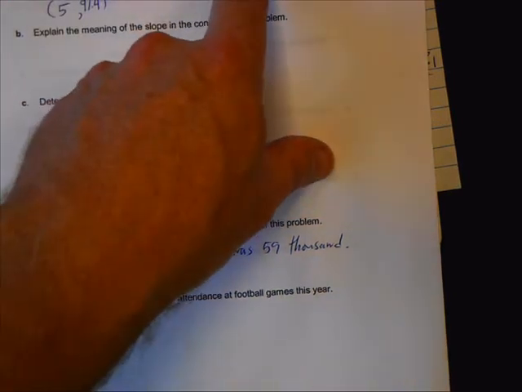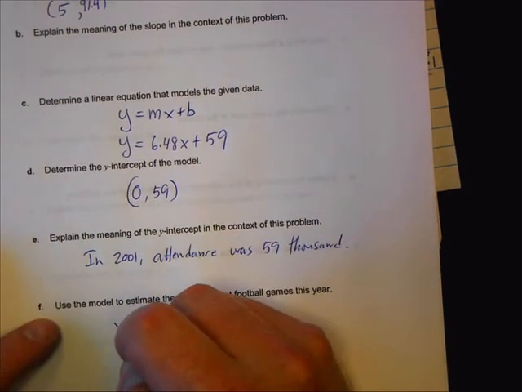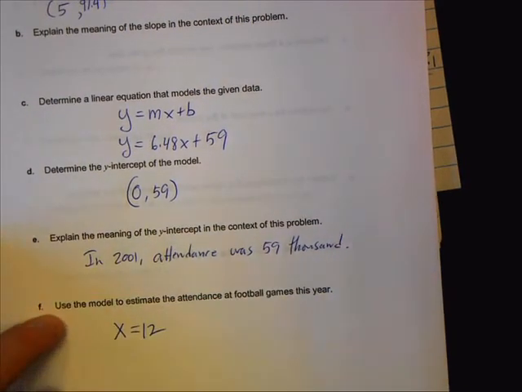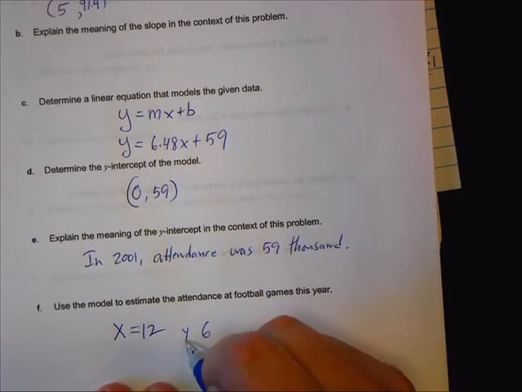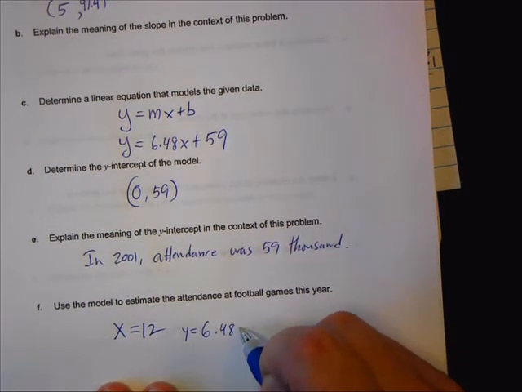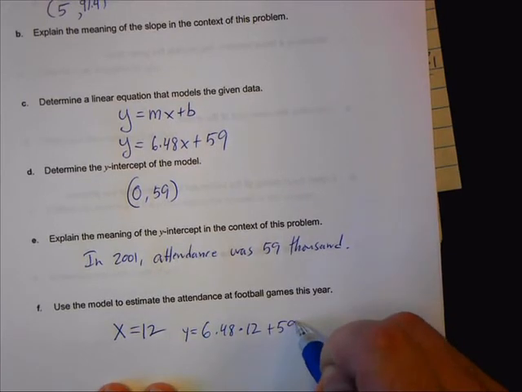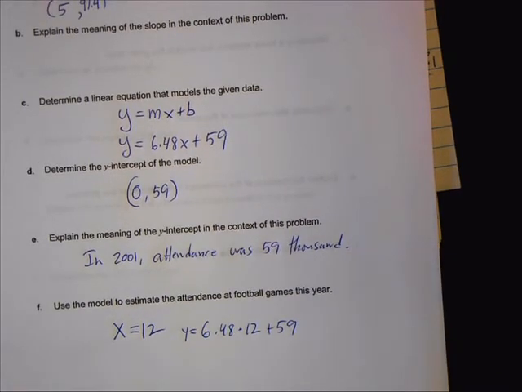So how many years have gone by since 2001? 12. So again, that's slightly different. You plug in X equals 12 this time. So you would have y equals 6.48 times 12 plus 59. And I hope we still get 136.76. We should still get the exact same answer, even though we set our data up differently.